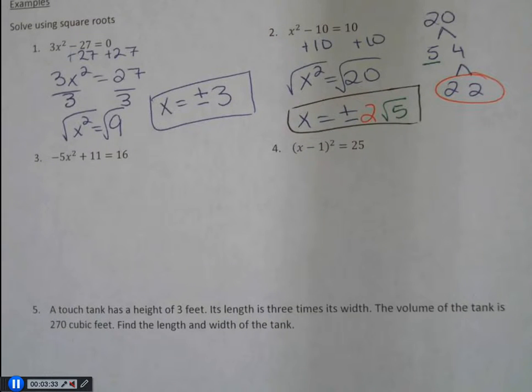Questions on number 2? Okay, what do I want to do for number 3?